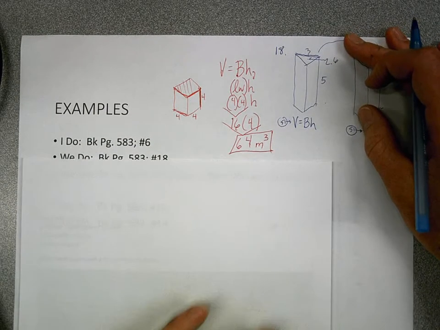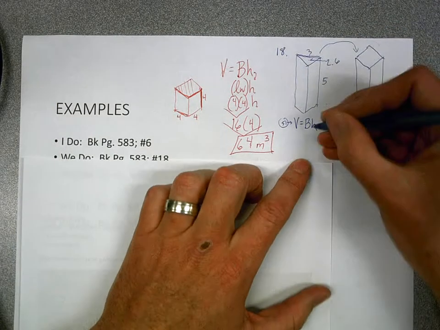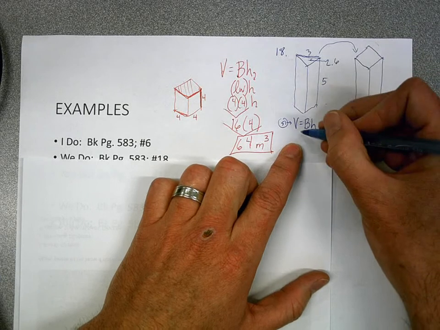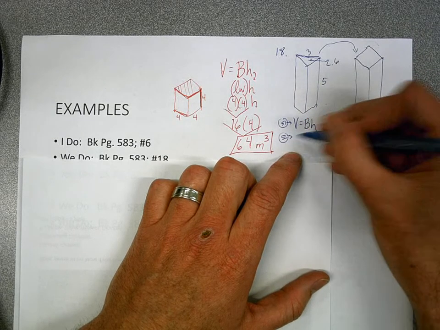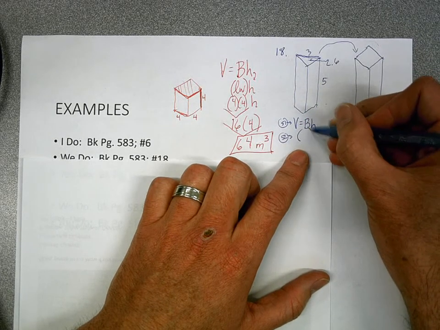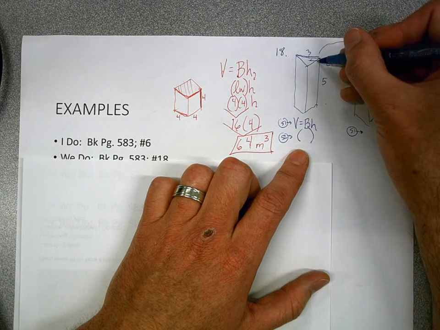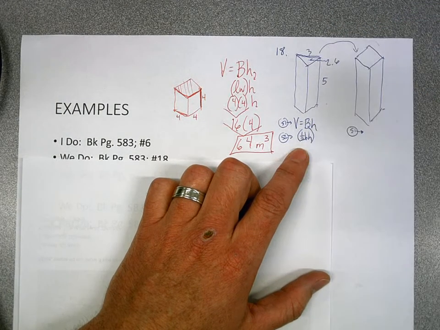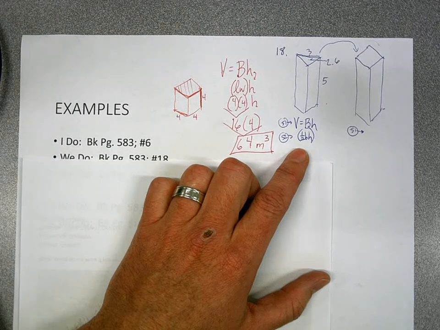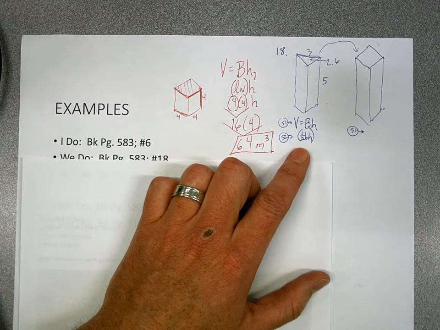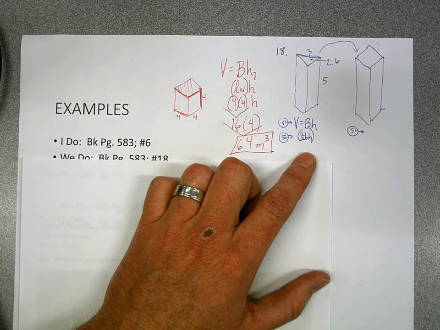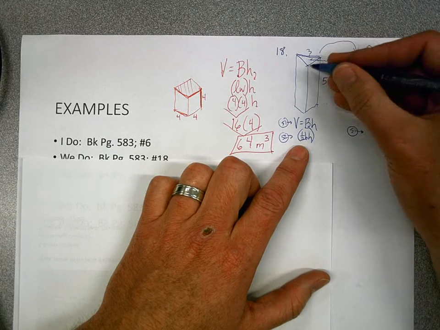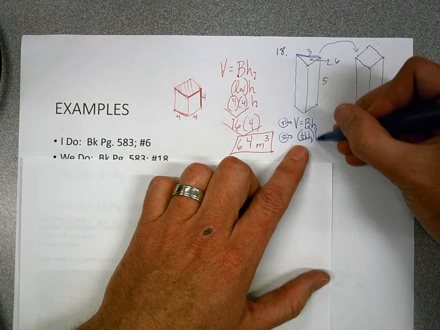Now, this is a triangular prism, so step 2 is I'm going to rewrite this being more specific. The base is right here. It's a triangle. It is 1/2 base times height. Please don't forget that part. So many people think volume, I'm going to take all the numbers I see and multiply them all together. That is not the case. So be careful. The triangle is 1/2 base times height. Then I'm going to bring down this h just for my third dimension.